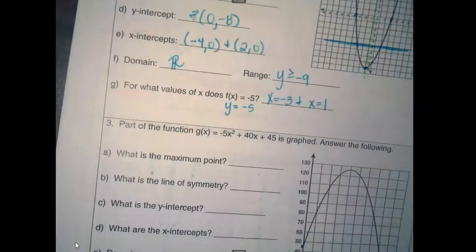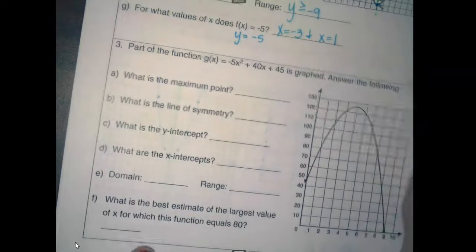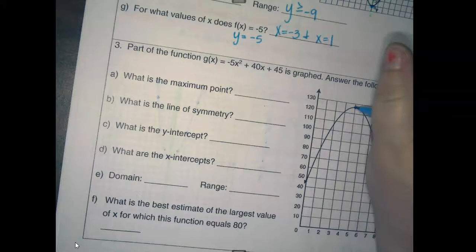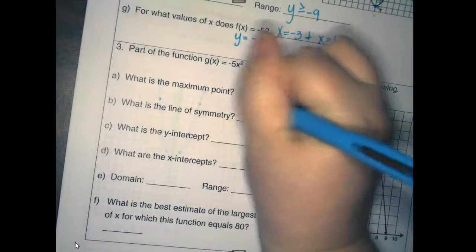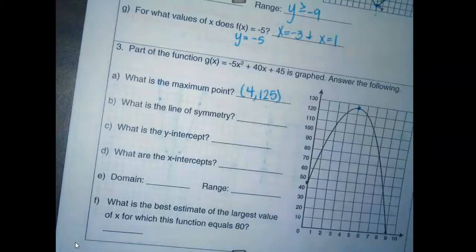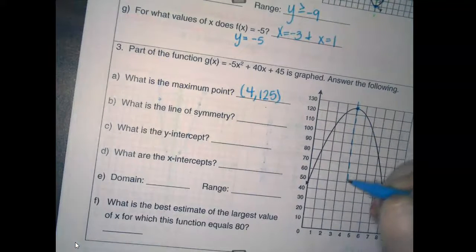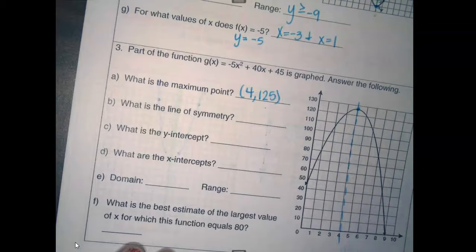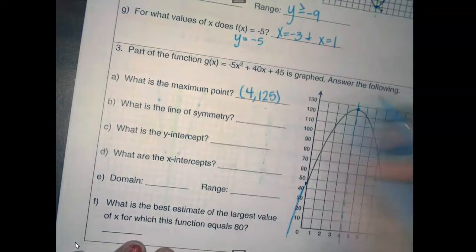All right, let's look at the last example. Our maximum point looks to be about right there. So that is 4, 125. My line of symmetry, I'm going to extend this out. It's easy to see that line of symmetry. The line of symmetry is going to be x equals 4.